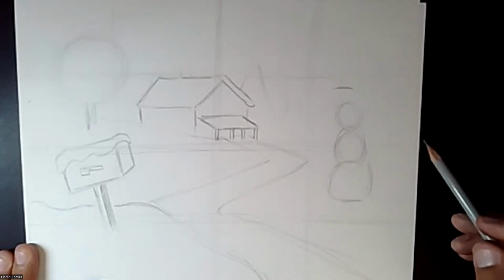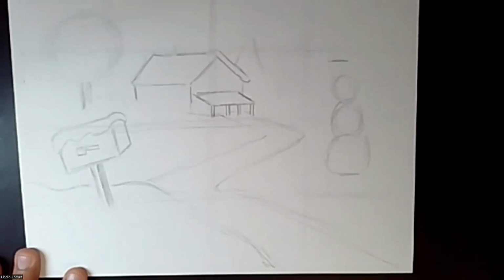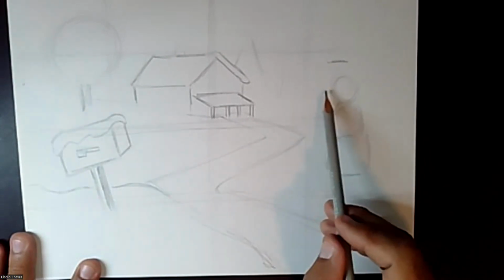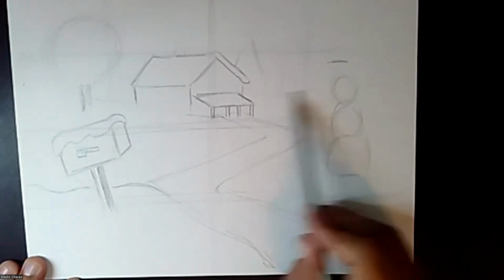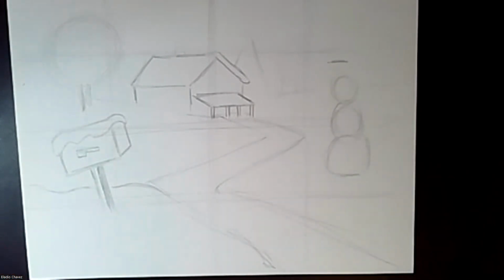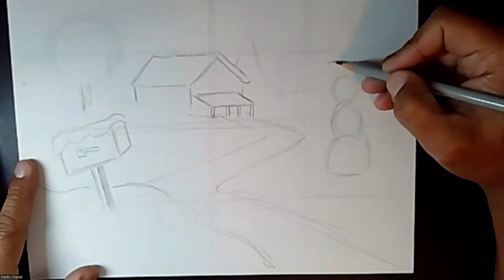But everything's kind of blocked in. That's pretty much it. That's where everything kind of goes. All right, that's where everything goes. It's all kind of blocked in. Let's get that hat in there.